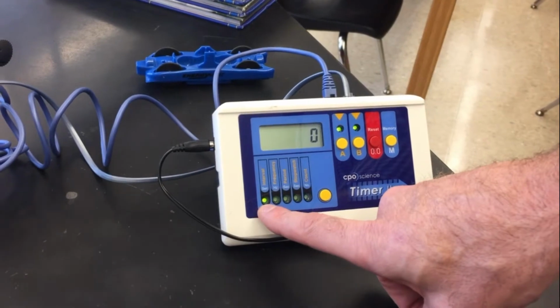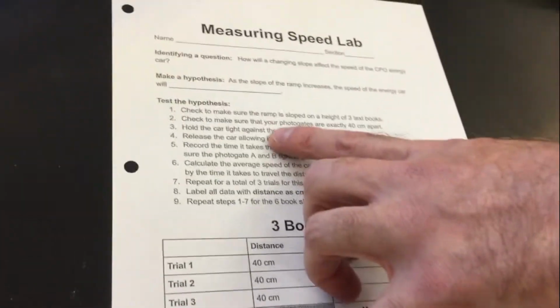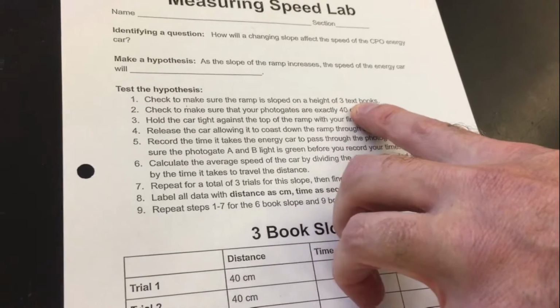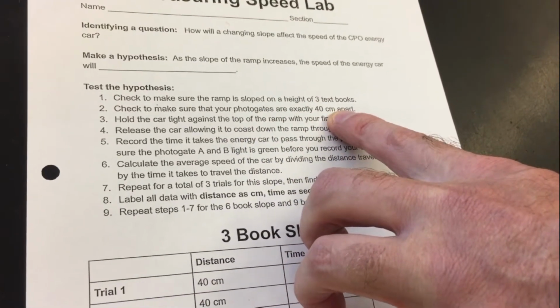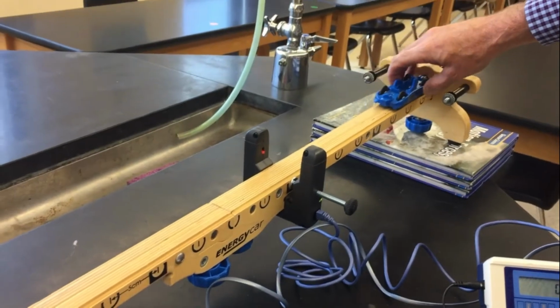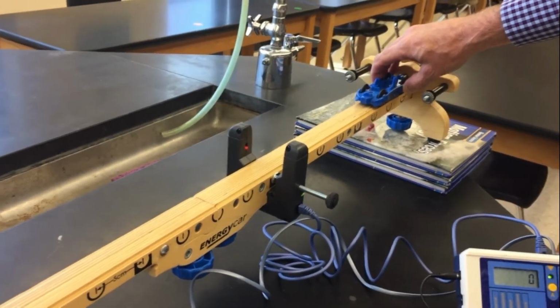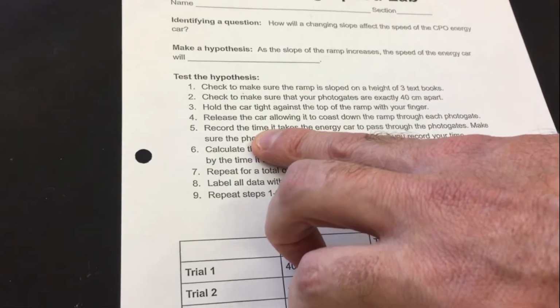And we're on the setting of interval, which will help us get a time it takes for the car to get from here to here. In reading the directions, we always check to make sure the ramp is sloped, as we just did. We check to make sure the photo gates are 40 centimeters apart. We're going to hold the car tight against the ramp with our finger. Release the car, allowing it to coast down the ramp through each photo gate. Record the time it takes.